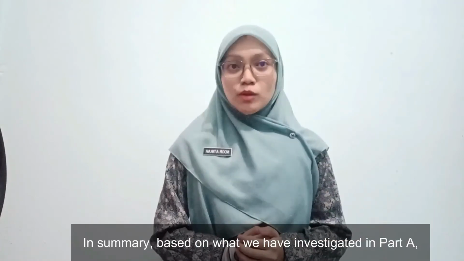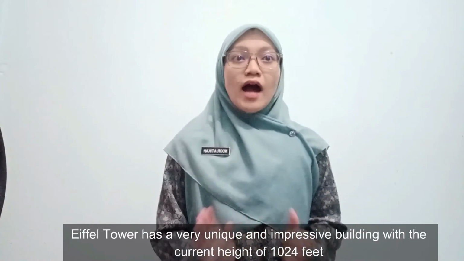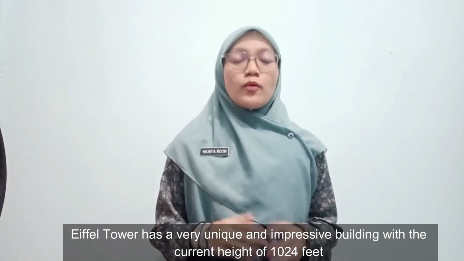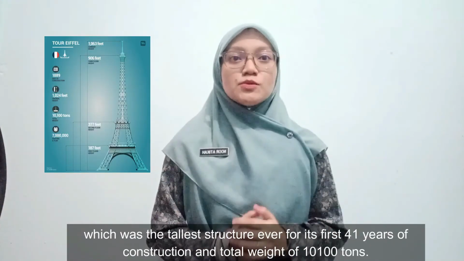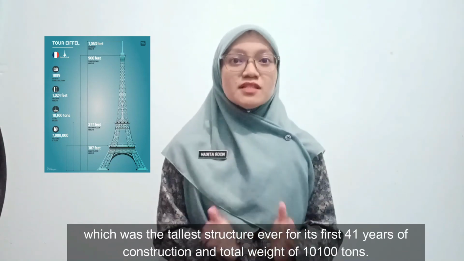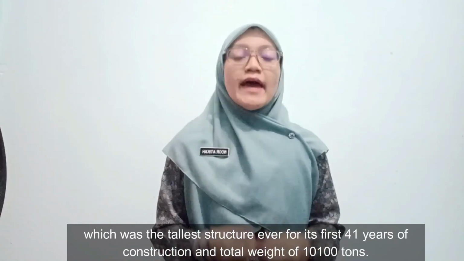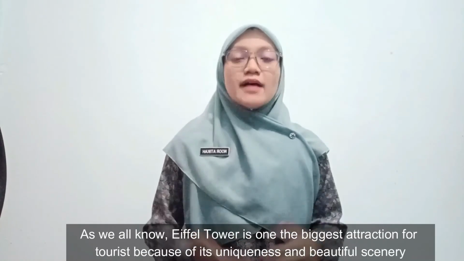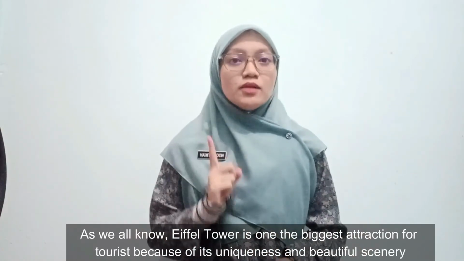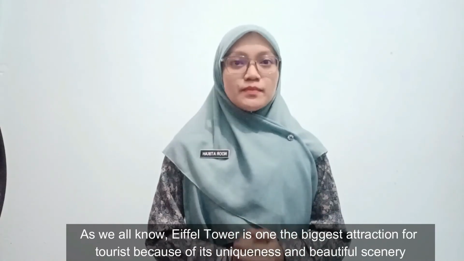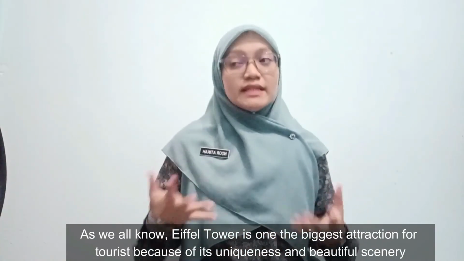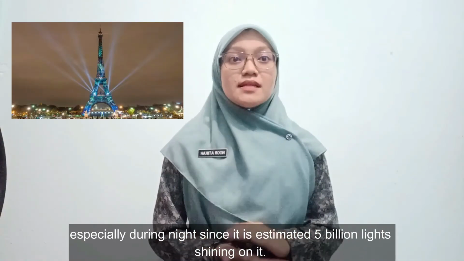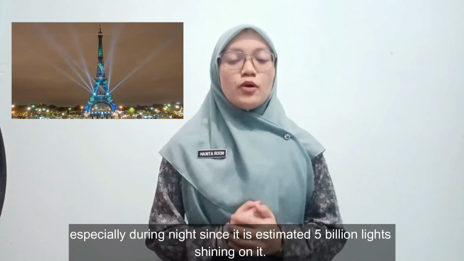In summary, based on what we have investigated in part A, the Eiffel Tower has a very unique and impressive building with the current height of 1,024 feet, which was the tallest structure ever for its first 41 years of construction, and total weight of 10,100 tons. As we all know, the Eiffel Tower is one of the biggest attractions for tourists because of its uniqueness and its beautiful scenery, especially during night, since it is estimated 5 billion lights shining on it.